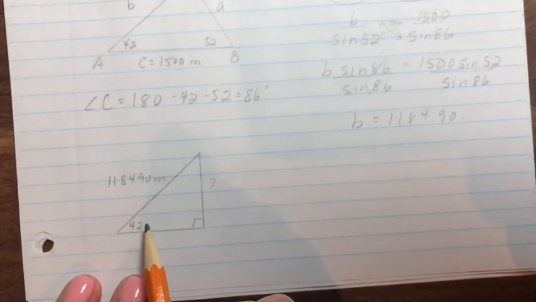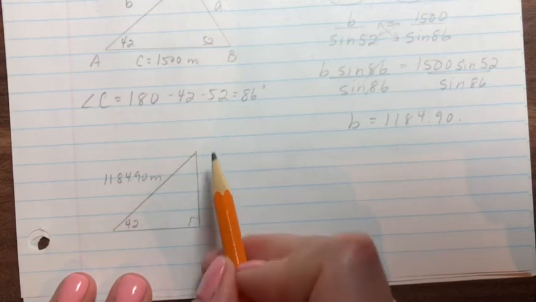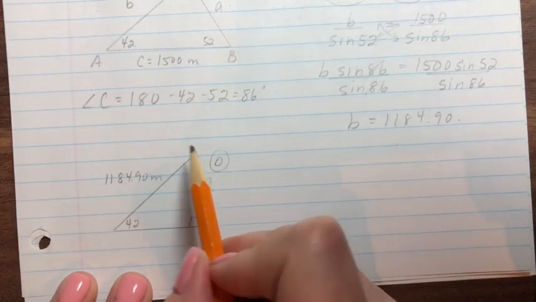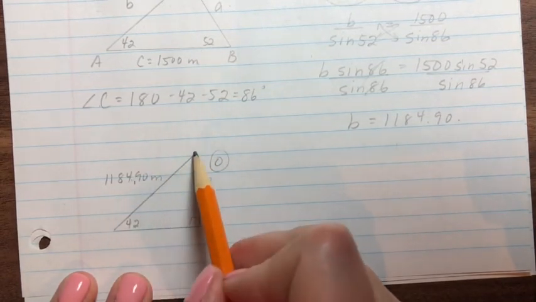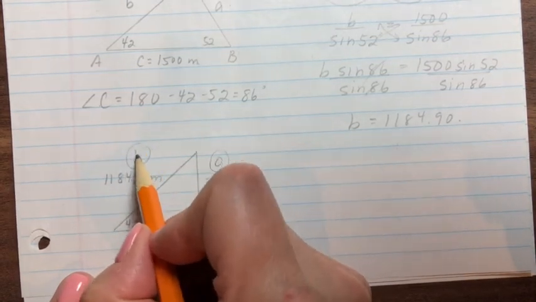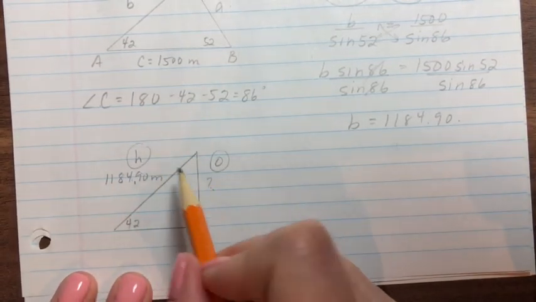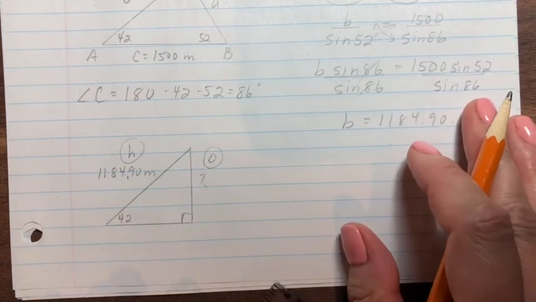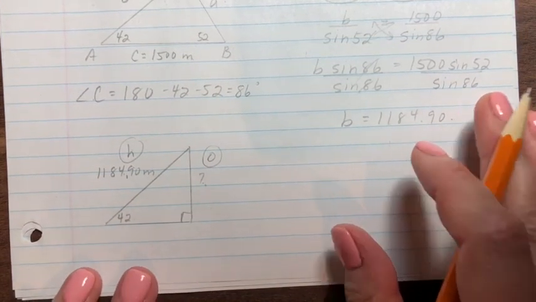So in relation to this 42-degree angle, the side that I'm looking for is the opposite side. And the side that I just found is the hypotenuse. It's across from the 90. And the primary trig ratio that I'm going to be using is going to be sine.